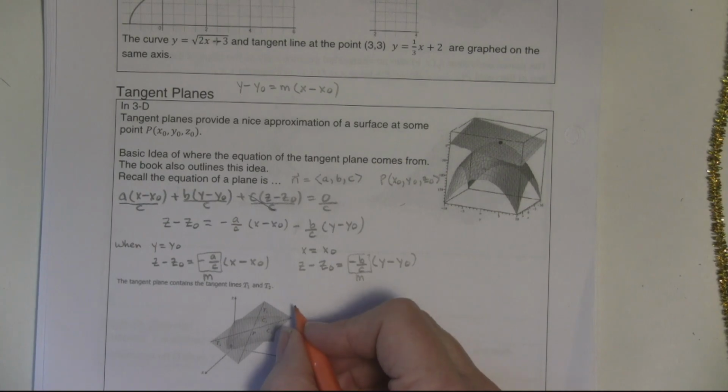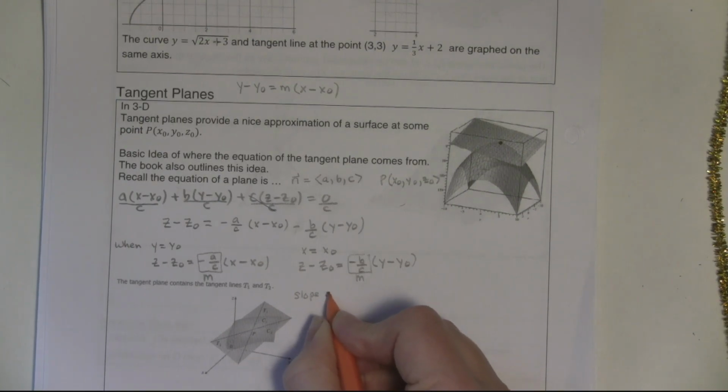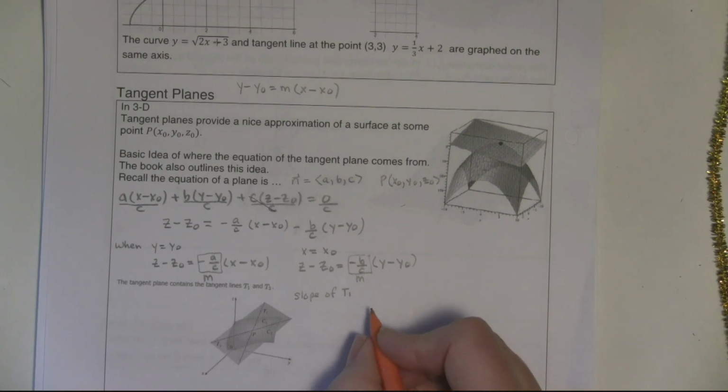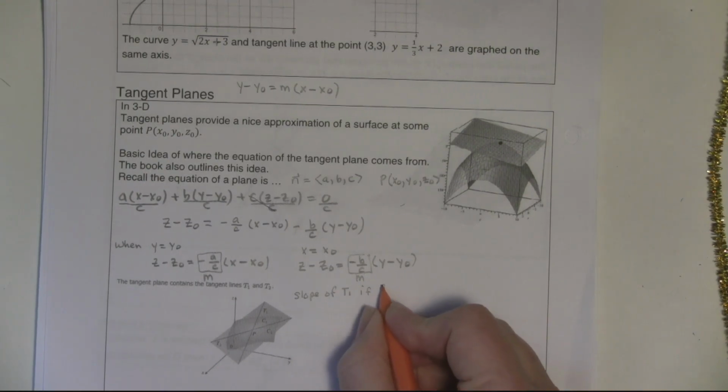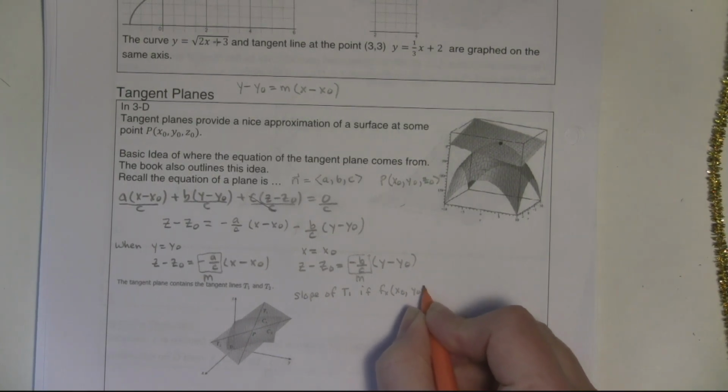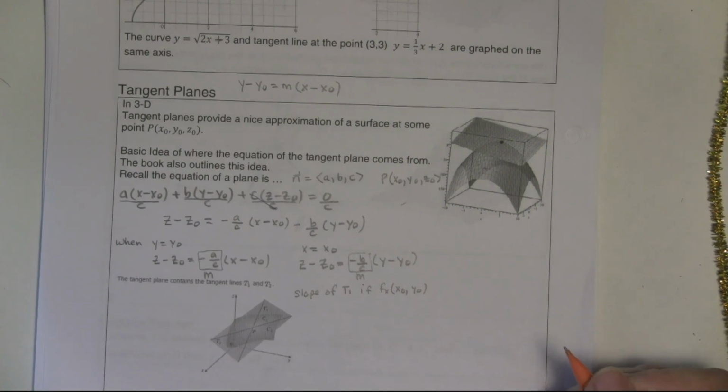And so here's the story. The slope of T1, tangent line 1, is the partial derivative with respect to x at that point, x naught, y naught, that we were talking about.